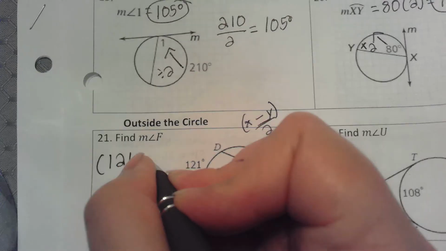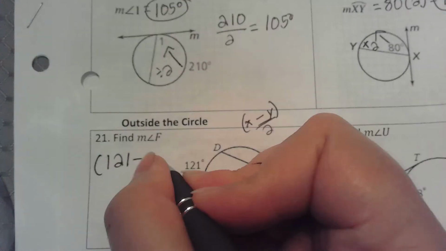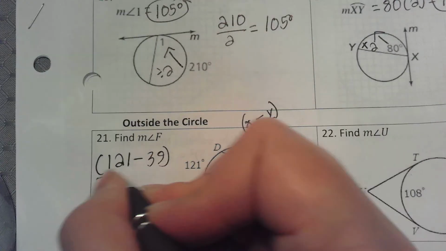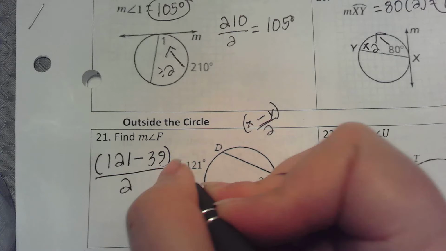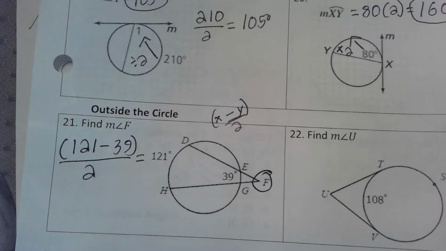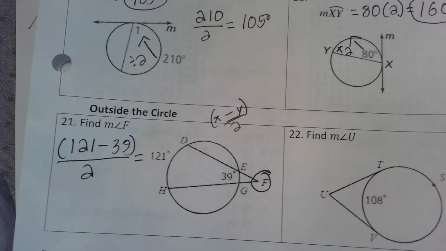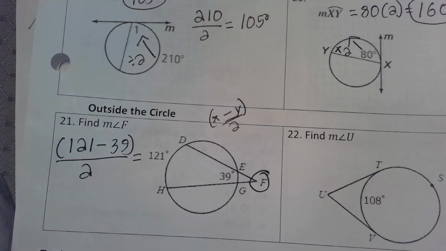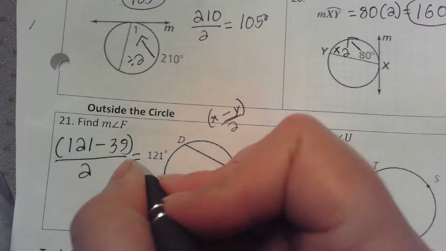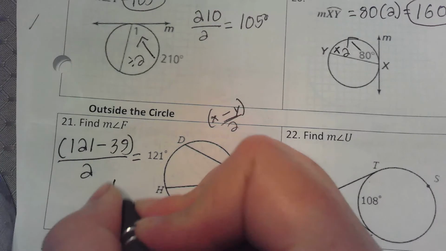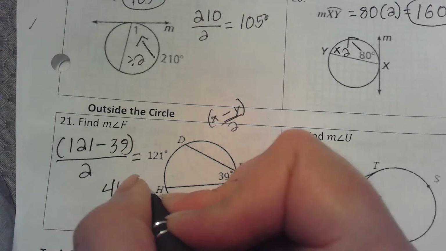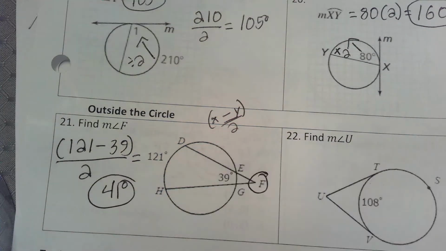So parentheses 121 minus 39 divided by 2. Okay, and I get that the measure of it is 41 degrees. That is the measure of angle F.